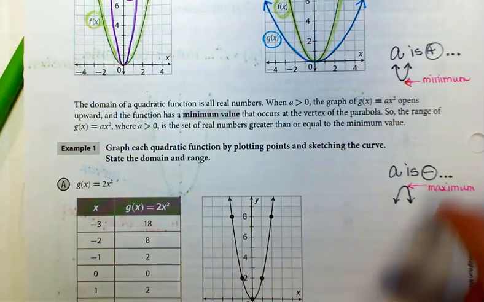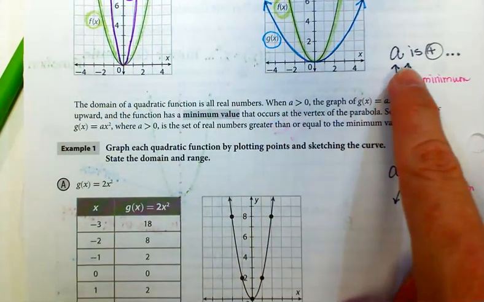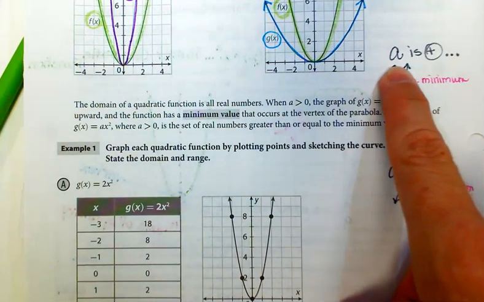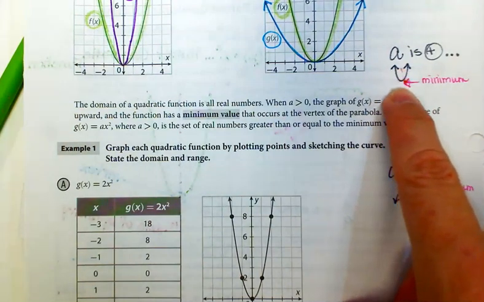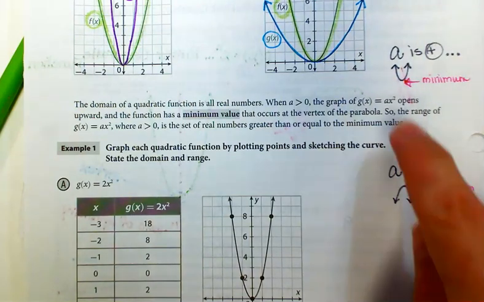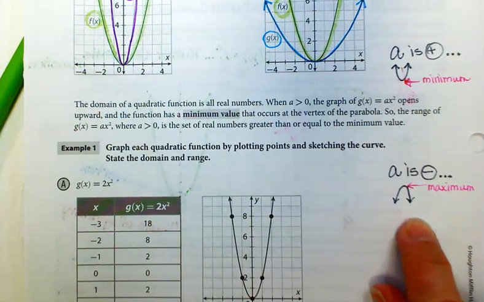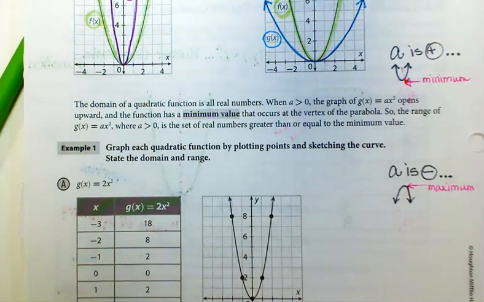All right, so just a reminder, basically in so many words, they said if a is positive, then the parabola is going to look more like a U, and it's going to have a minimum value. If a is negative, then it's going to be oriented the opposite direction. The arrows are going to go down, and you would have a maximum value, okay?